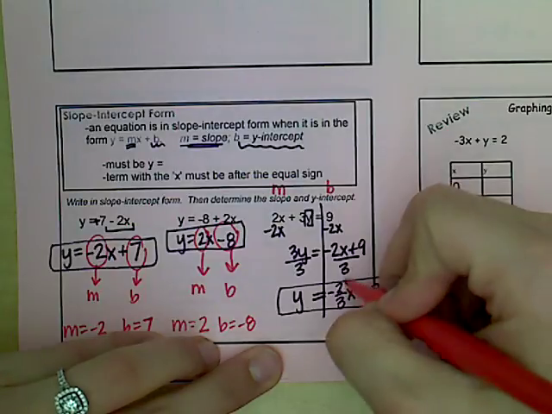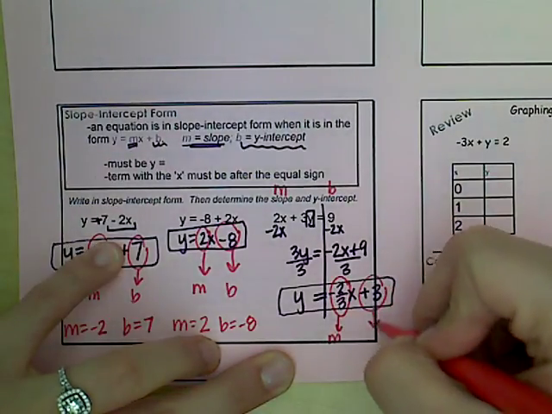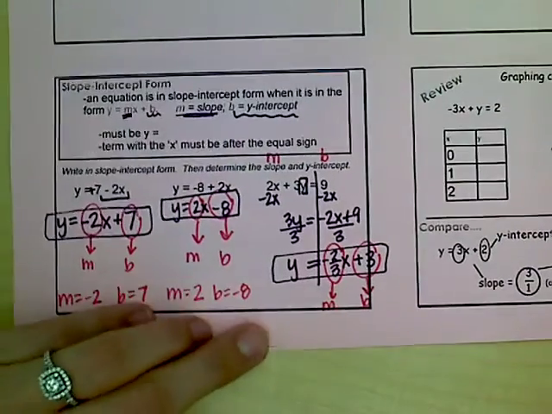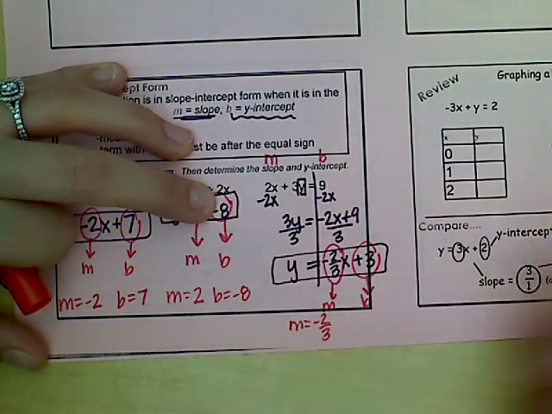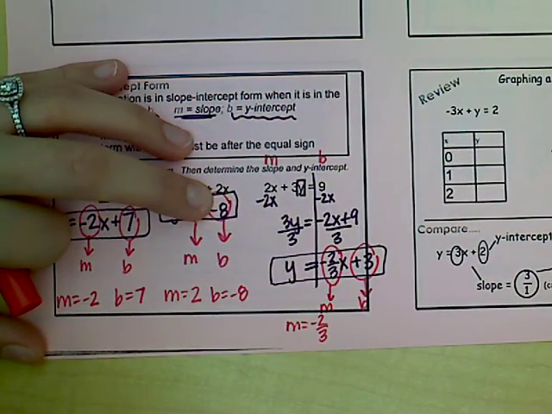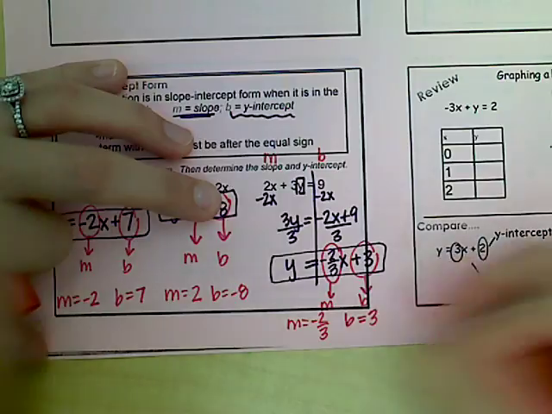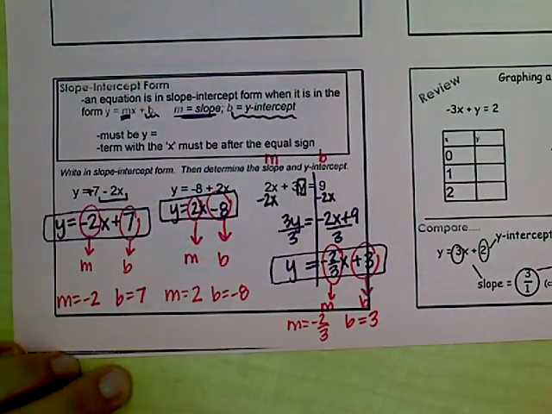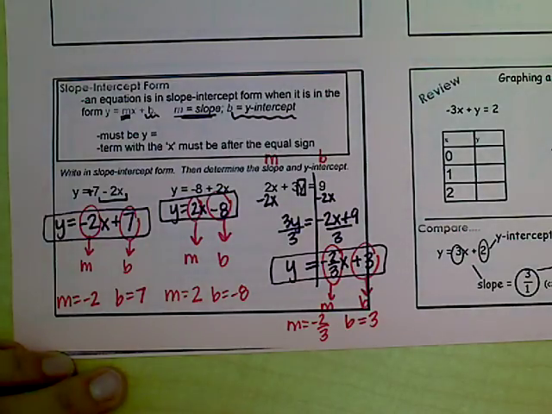So my slope, again, is that number with the x. My y-intercept is that number that's by itself, or my b. So in this case, my slope is negative 2/3. It can be negative, it can be a fraction. And my y-intercept is 3. If at any point I'm going too fast or you miss something, just feel free to pause the video and copy the notes or rewind if you need to do that.